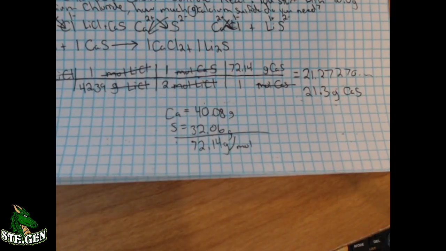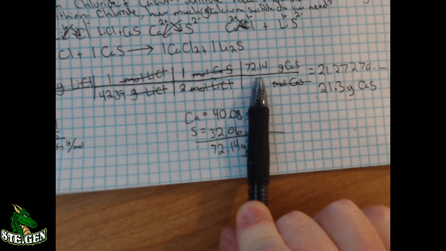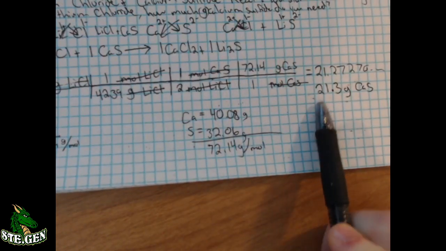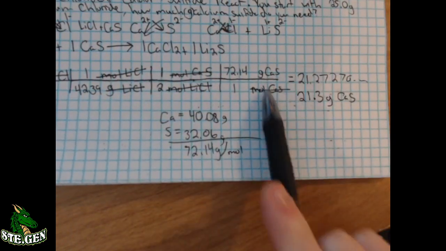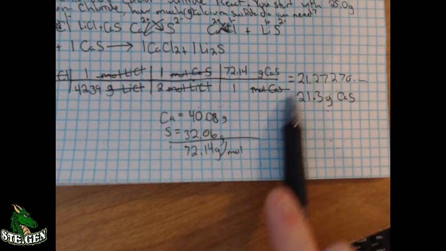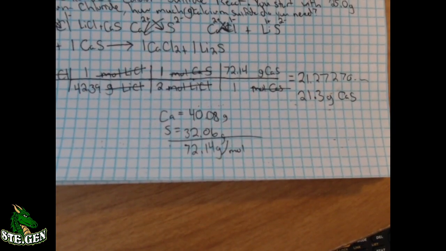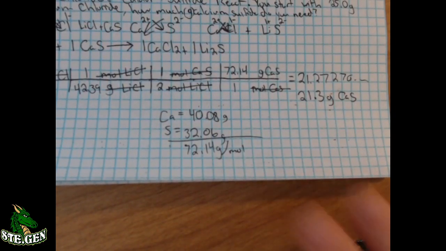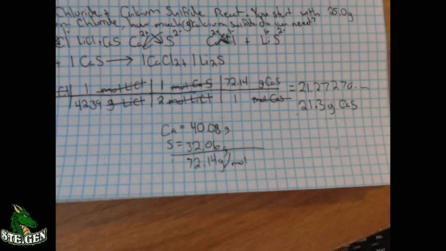So because of the fact that it's a 2-to-1 ratio, even though this weighs so much more, we actually only need very slightly less than what we actually need of our lithium chloride. So if we were assuming that every single piece of this is going to react perfectly, nothing will be lost, nothing will not react for some reason, we would be good to combine together 25.0 grams of lithium chloride with 21.3 grams of calcium sulfide.